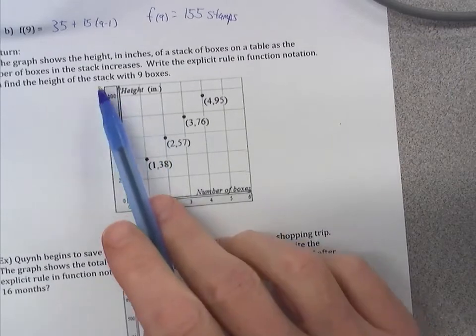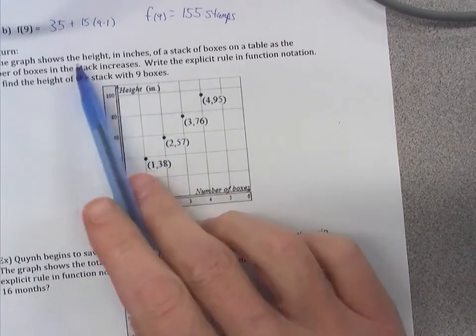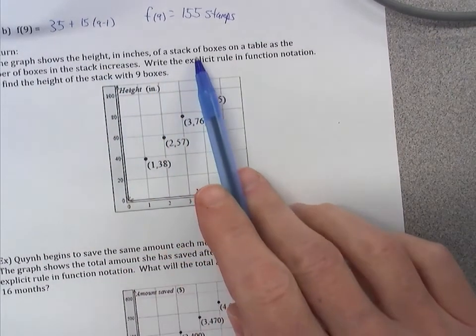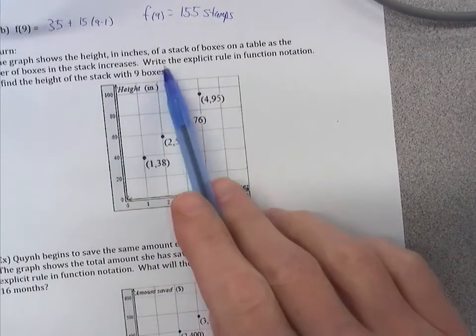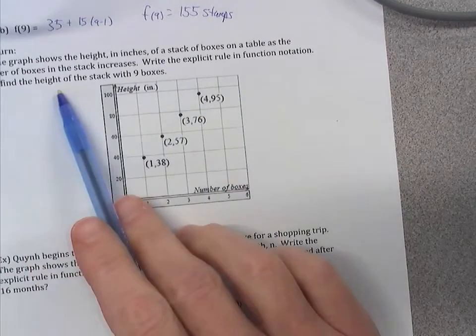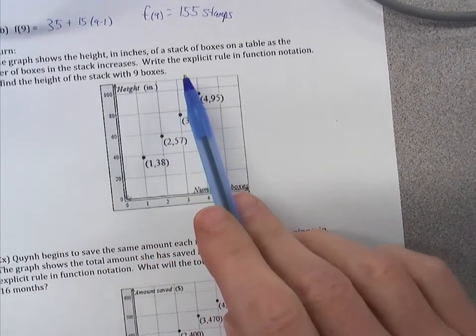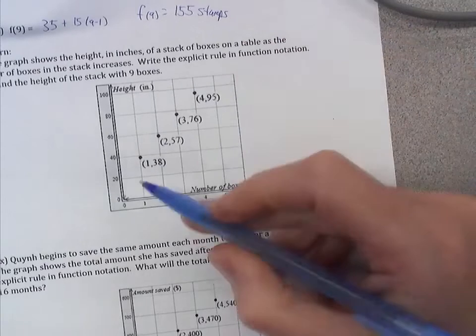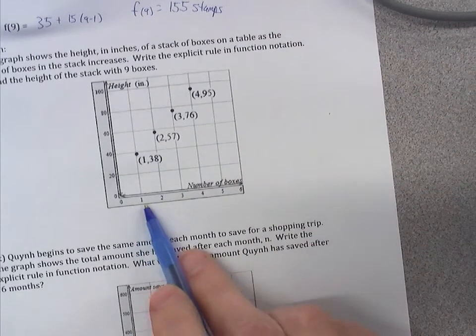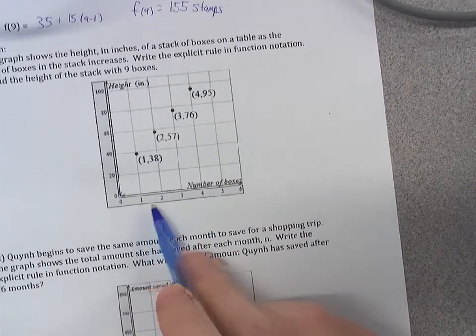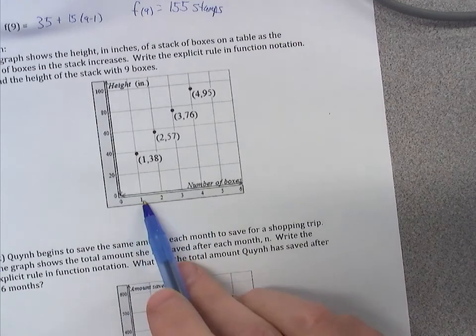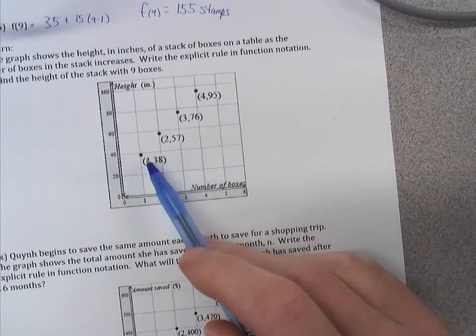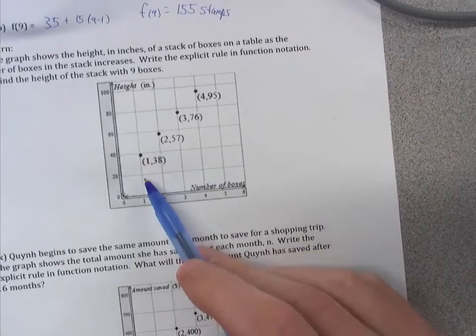Here's a graph that shows the height in inches of a stack of boxes on a table as the number of boxes in the stack increases. Write the explicit rule and function notation, then find the height of the stack with 9 boxes. So what is this graph telling us? Well, at the bottom, the x-axis, each of these numbers tells us how many boxes we have. So here we have 0 boxes, 1 box, 2, 3, and obviously it starts at 1 because if we have 0 boxes, we're not going to have any height.